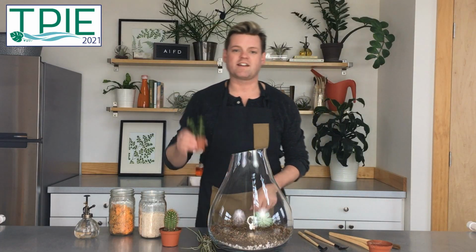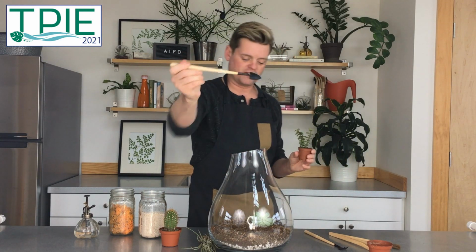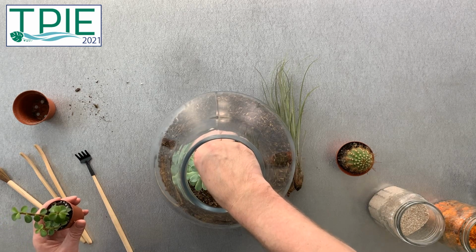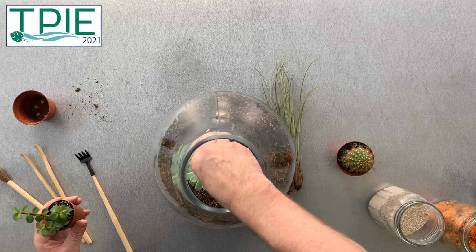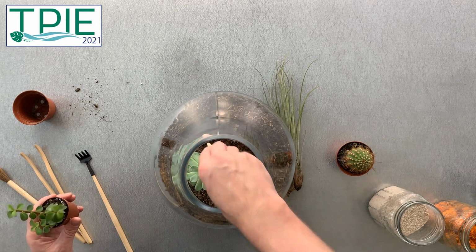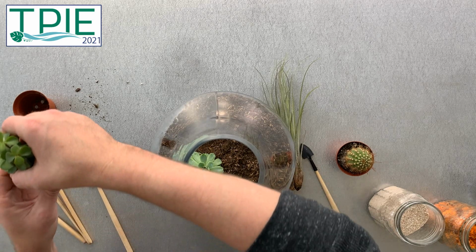All right, next, this cute little guy. Take my shovel, dig a little hole for him. I'm kind of keeping these guys in the center or towards the center, but also so that they can really be seen and I'm not burying my plants on top of each other.